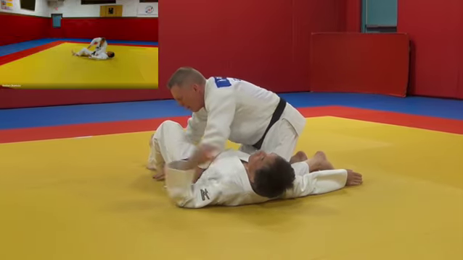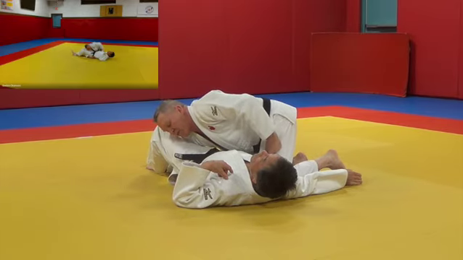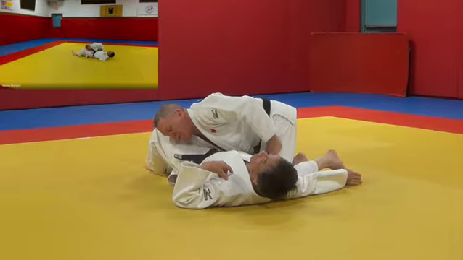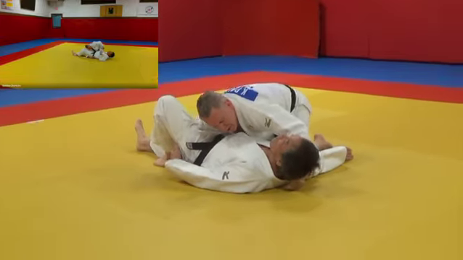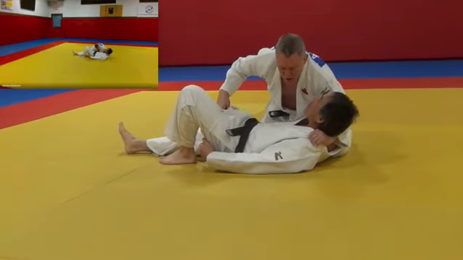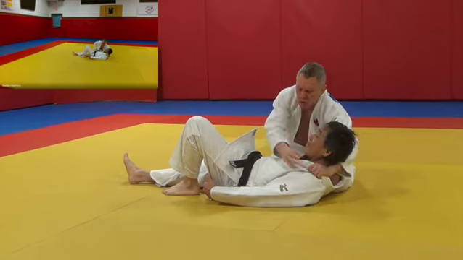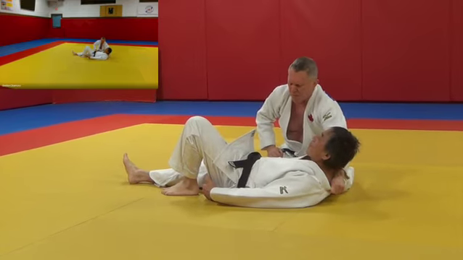I'm going to come between my partner's legs along the ground and hold the belt this way. So this is a little bit different than what we normally teach. The other hand then is going to come up and thumb inside on the collar. I like to go high, right around the shoulder rather than back here. Now I've got control over the shoulder.